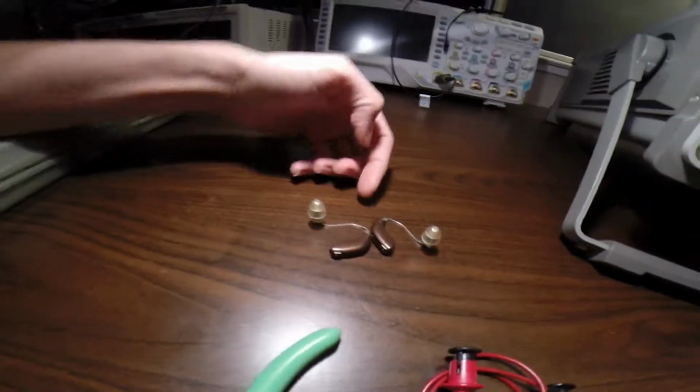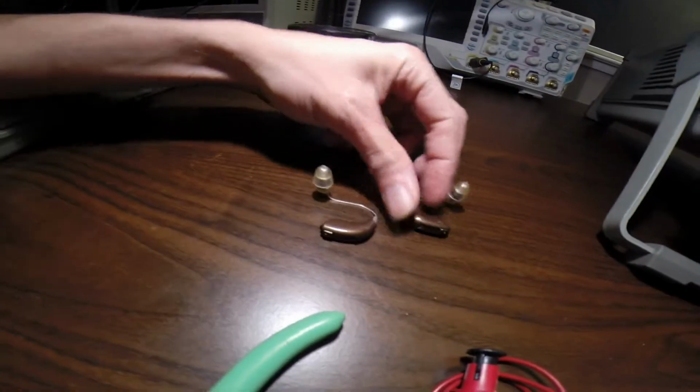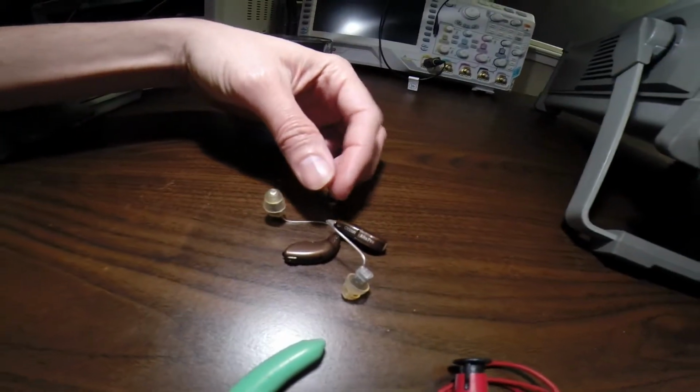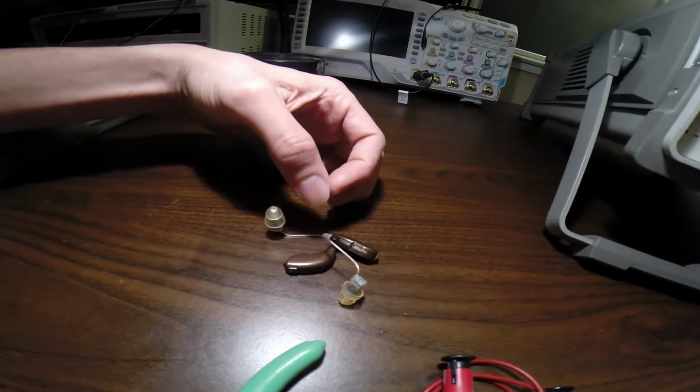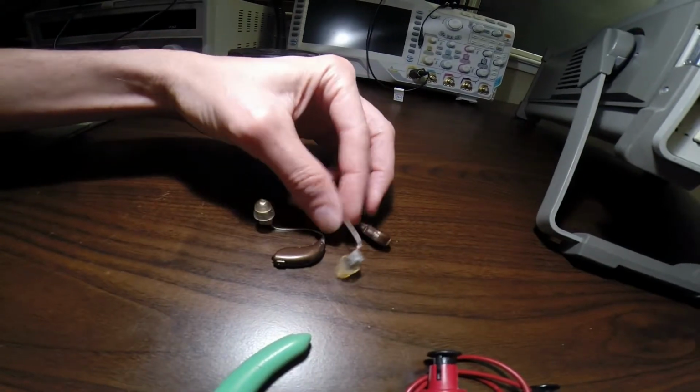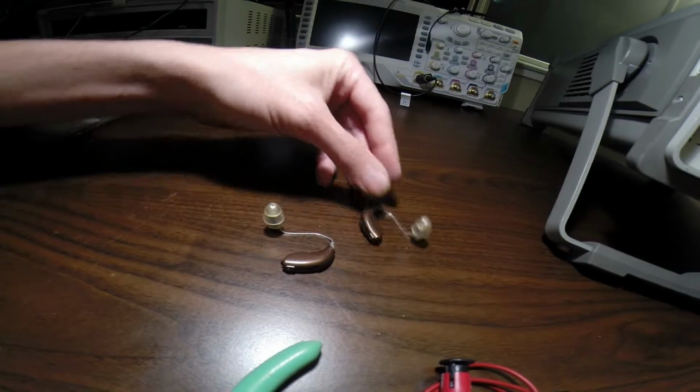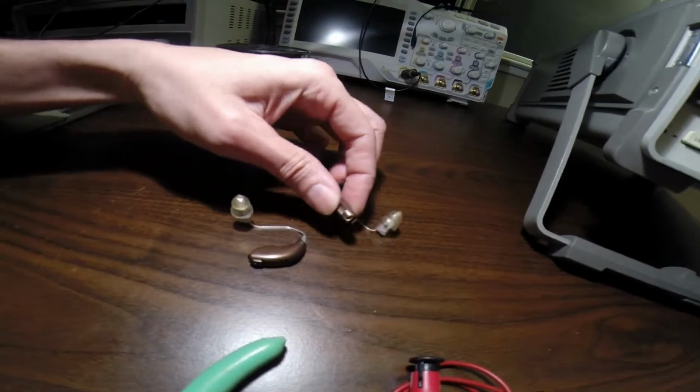These are my hearing aids. These are by a company called Oticon, and the model is Alta Pro. These hearing aids have functions and volume controls.